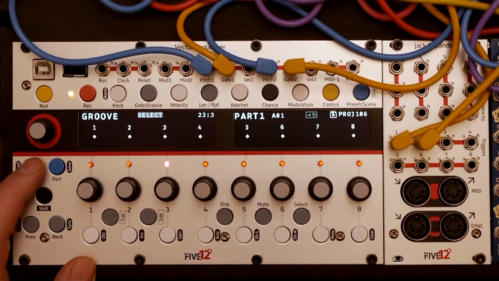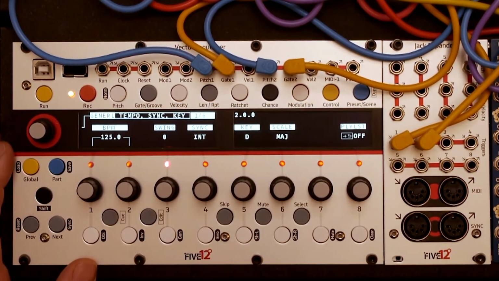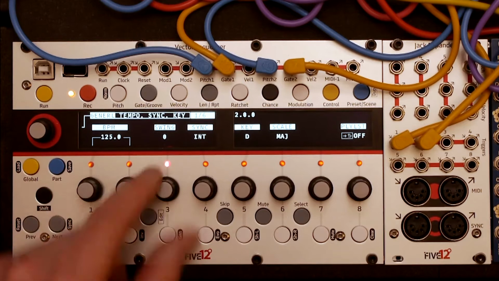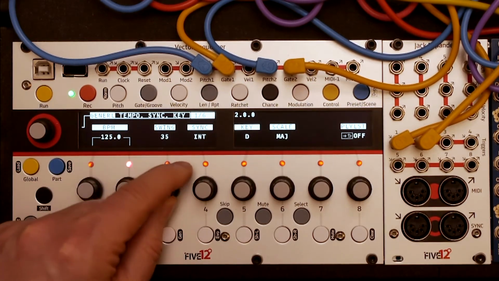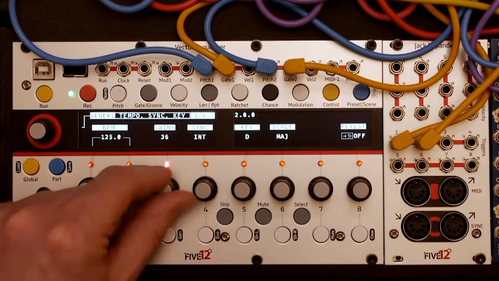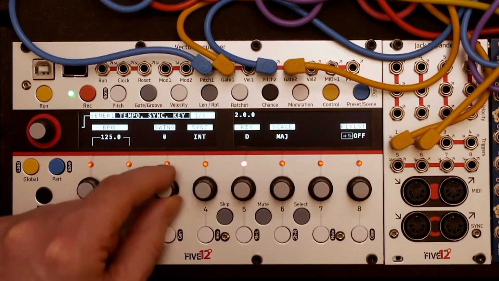Now's a good time to mention that if you just want general swing on the entire project, you can do that in the Globals page. And that's the easiest way if you want a nice swing going on.